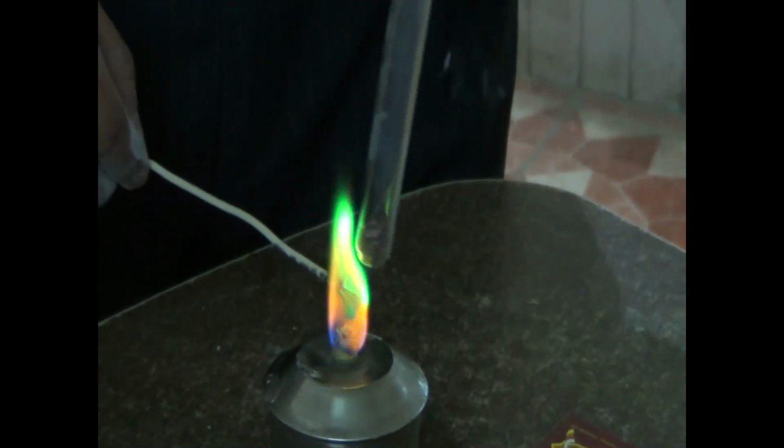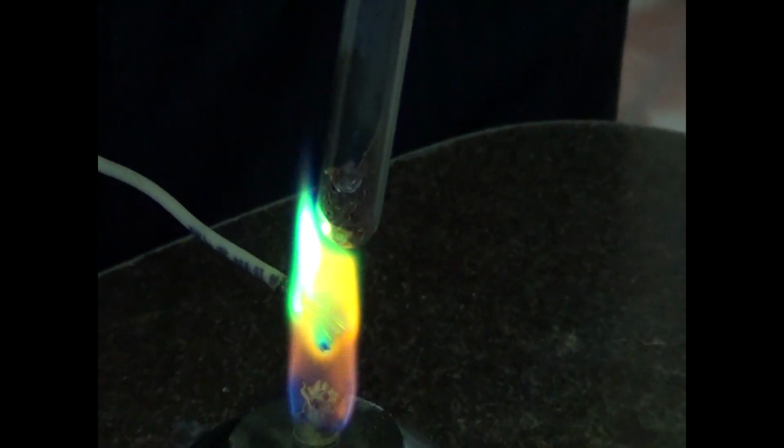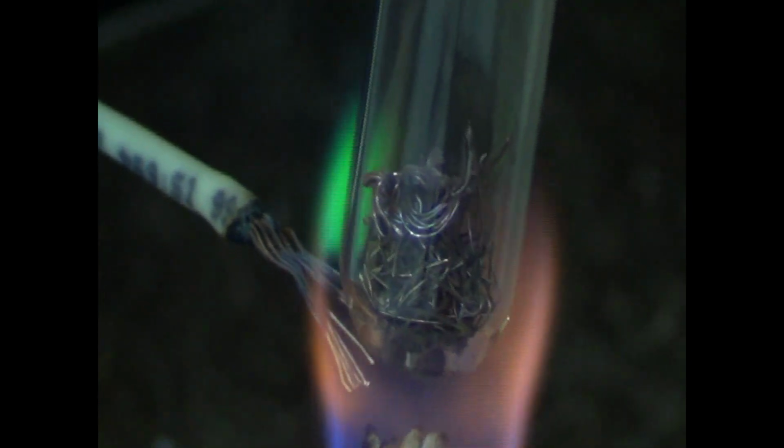This is also a wire I am heating along with that. I will show you a double experiment. It is a copper wire, an electrical wire. Now I am putting the wire in. Now see, it is a black copper wire.